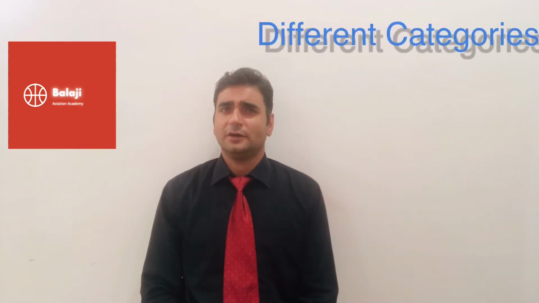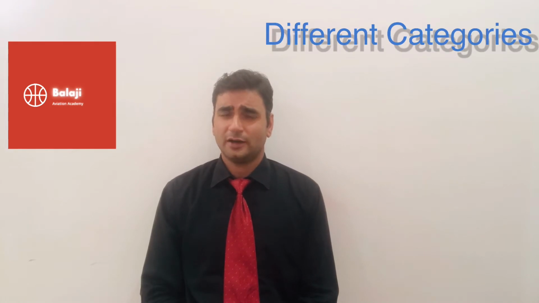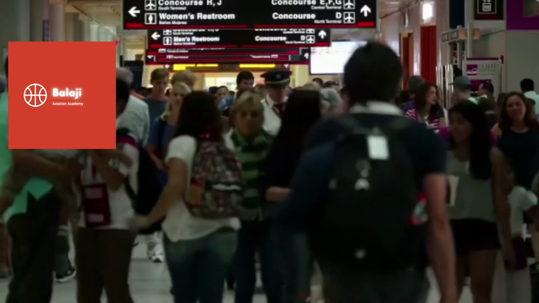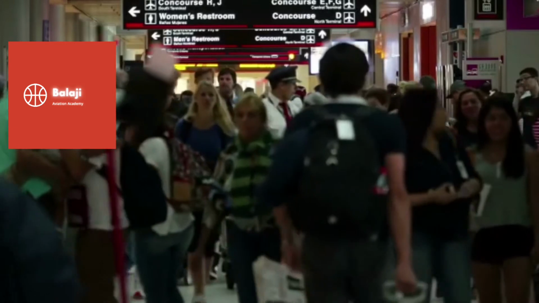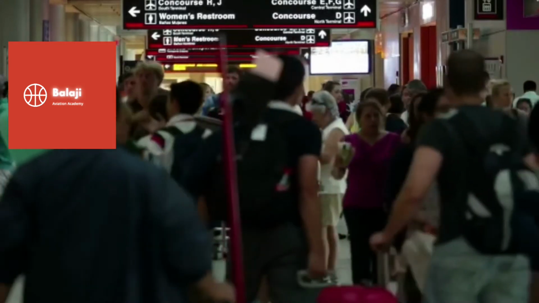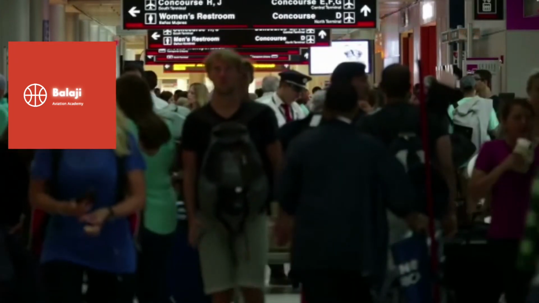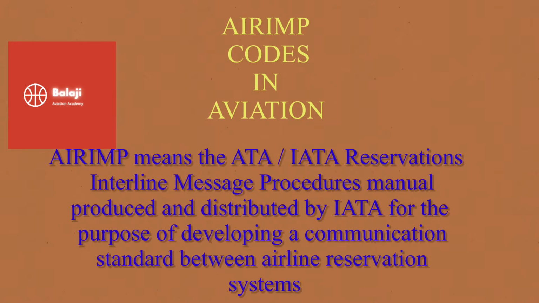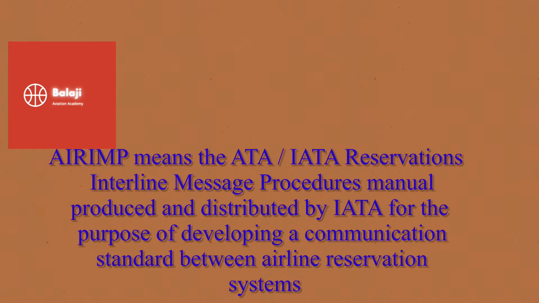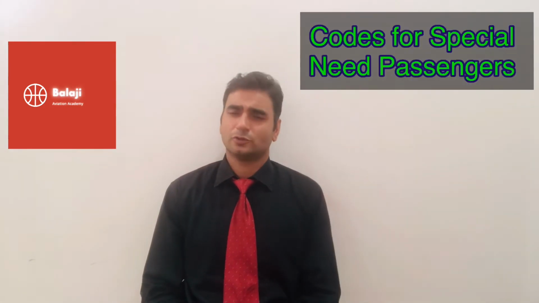So friends, let's talk about different categories. Passengers with reduced mobility are categorized into various groups, distinguished by the disability of the passengers who require that particular assistance. These are identified in aviation by codes known as AIRIMP codes, which are given to the passengers. Everybody should know all these codes. So let's talk about some special needs passenger codes.